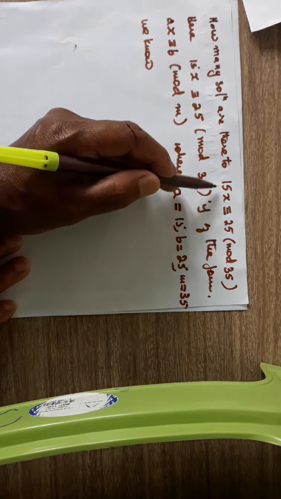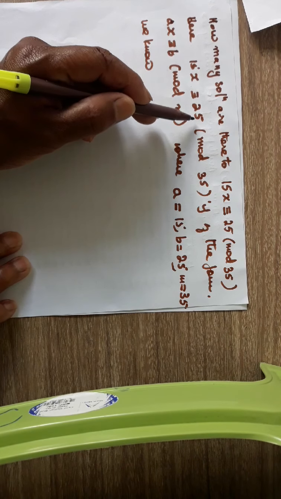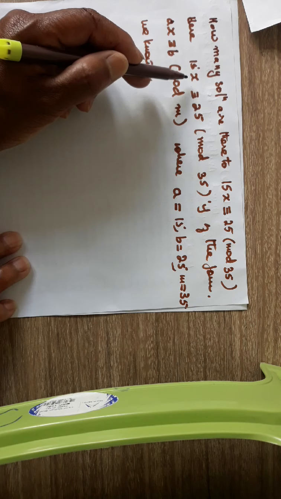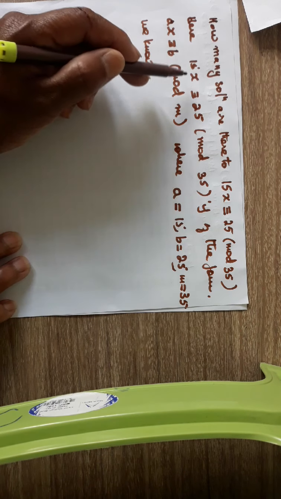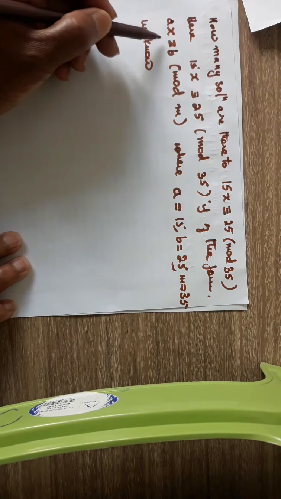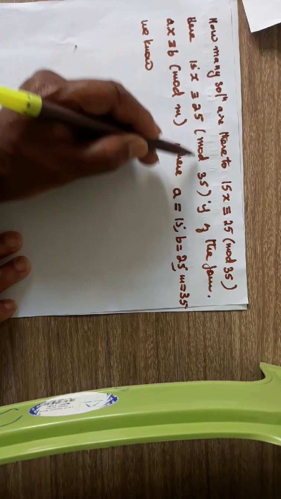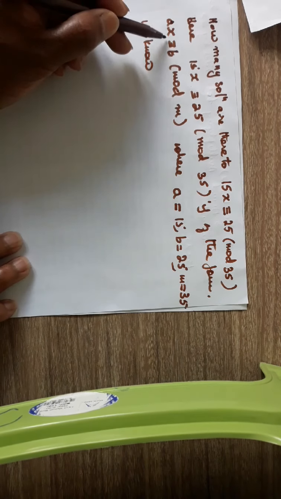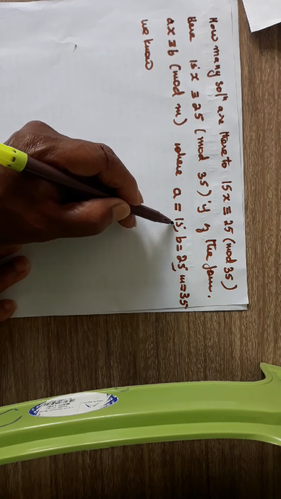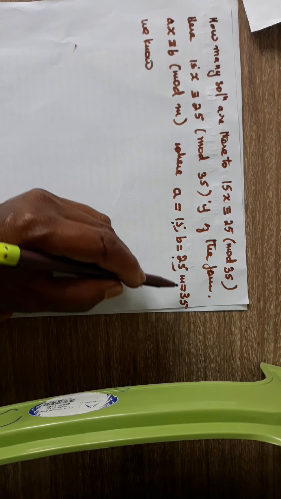So here, according to the question, we have 15x ≡ 25 mod 35. First, we have to find whether the solution exists or not. If it exists, what are those solutions? This is of the form ax ≡ b mod m. By comparing, we have a equal to 15, b equal to 25, and m equal to 35.